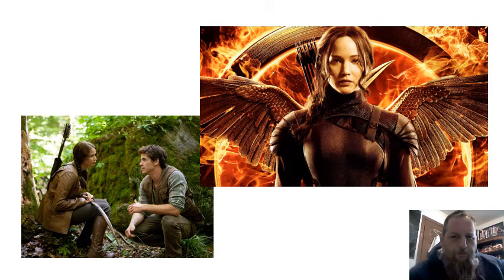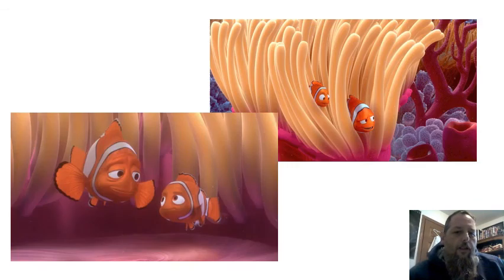So Katniss goes from being kind of bummed out, but she's a hunter. She hunts squirrels and she goes to hunting the Capitol. She becomes the Mockingjay. She transforms, and Nemo transforms, and his dad transformed from being kind of, how should I say, not ordinary, but sheltered a little, to two fish that have learned what the ocean is and how it's not to be feared, even though the barracuda killed mom.